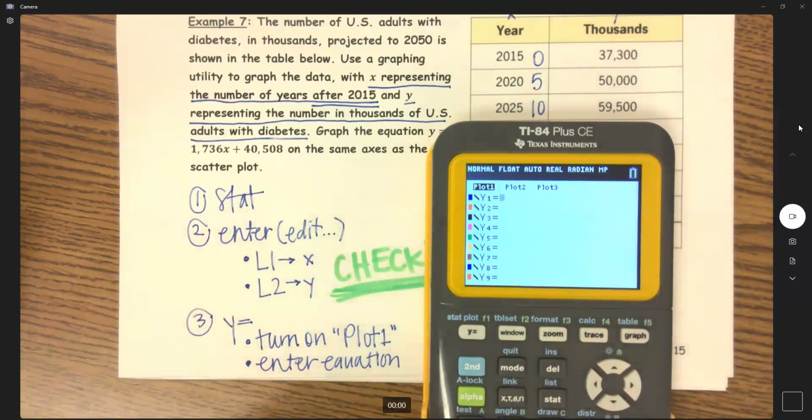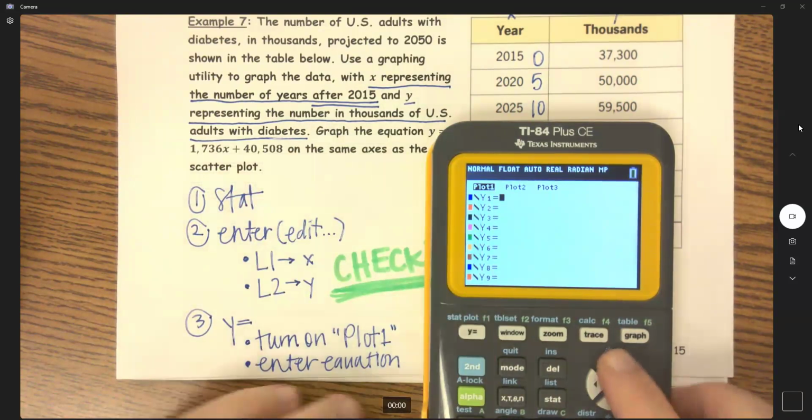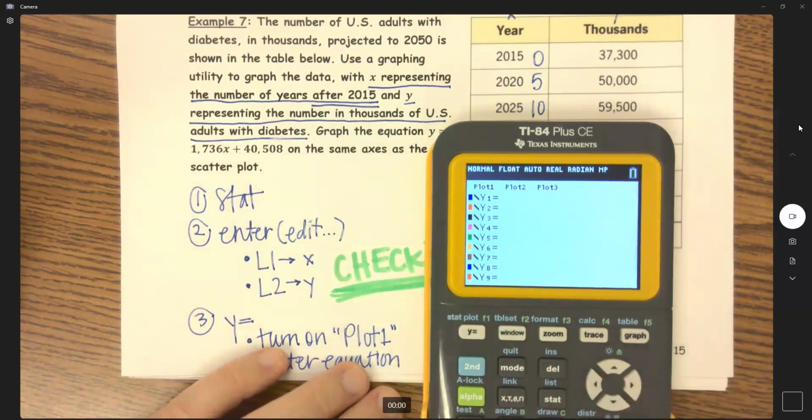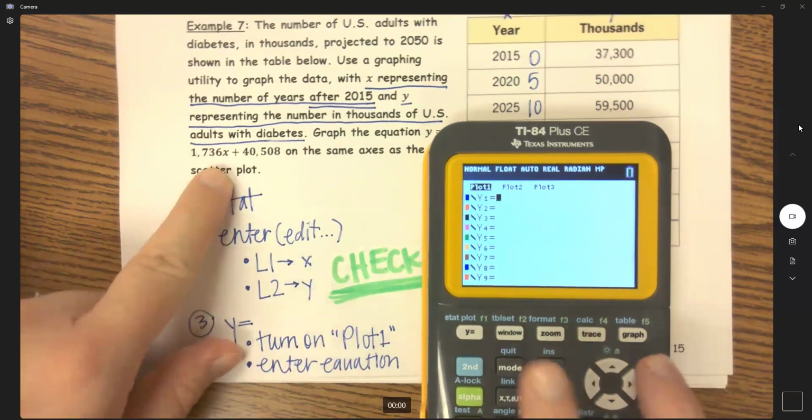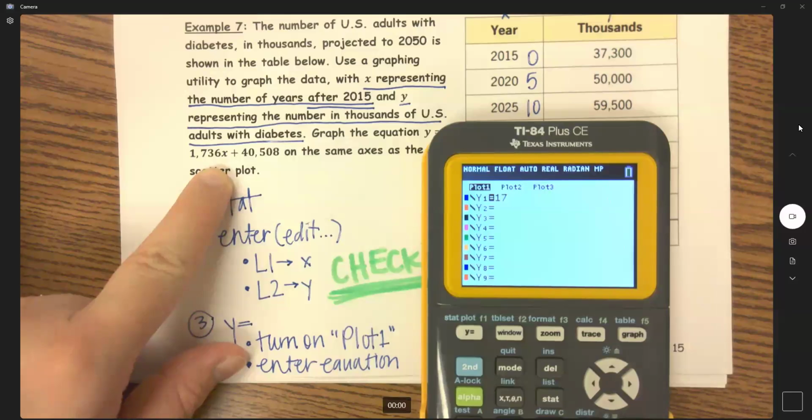So once we're done with scatter plots and once we're done with regressions, I want to make sure that's actually turned off. So if you get an error later on, you'll want to come up here and turn that back off. It creates problems when it's on when it's not supposed to be on. Okay, so I do want to turn that on. That's what's going to plot my scatter plot. And I'm going to type in my equation here. But make sure as you do other things that aren't involving scatter plots that you turn that back off.